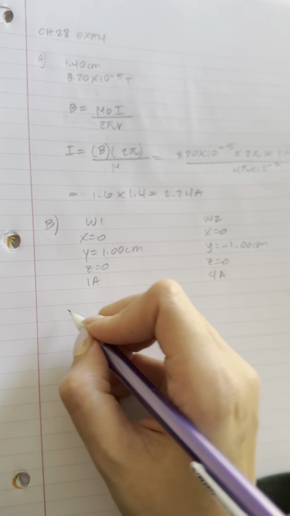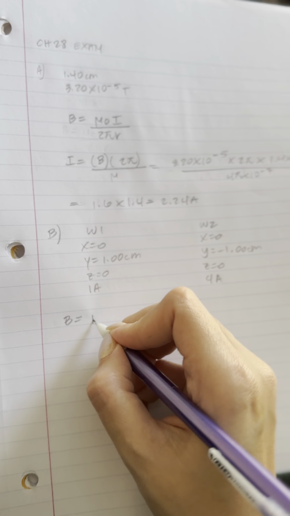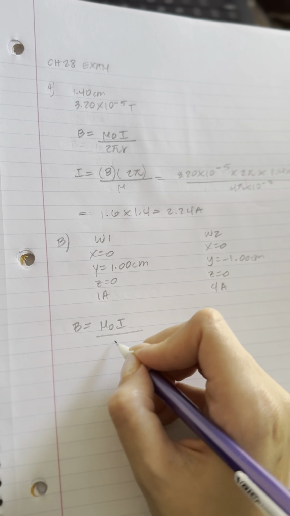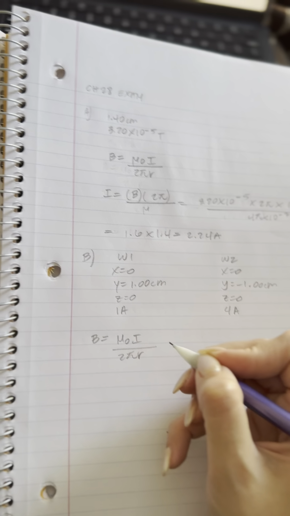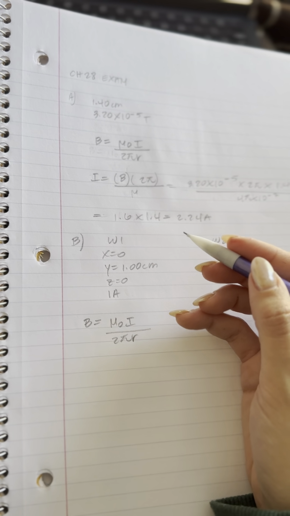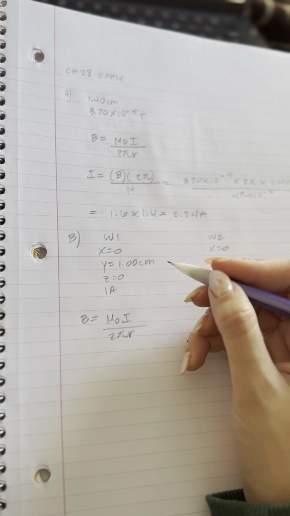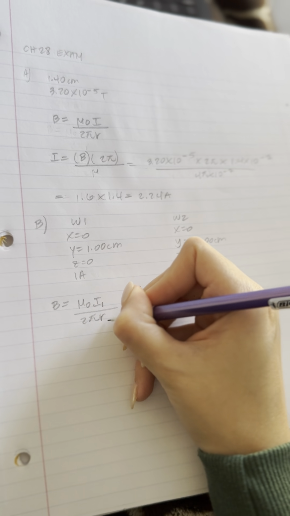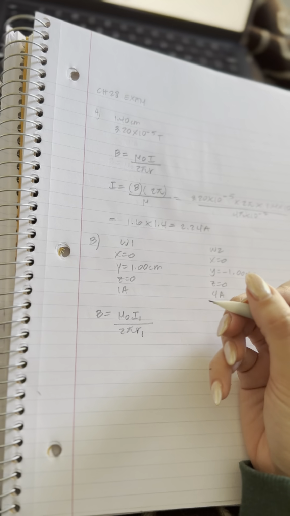So for this, we're going to also use the same formula that we previously used, mu 0 times I divided by 2 pi times R. But we're going to be distinguishing these by using 1s and 2s. So this would be I1, R1.